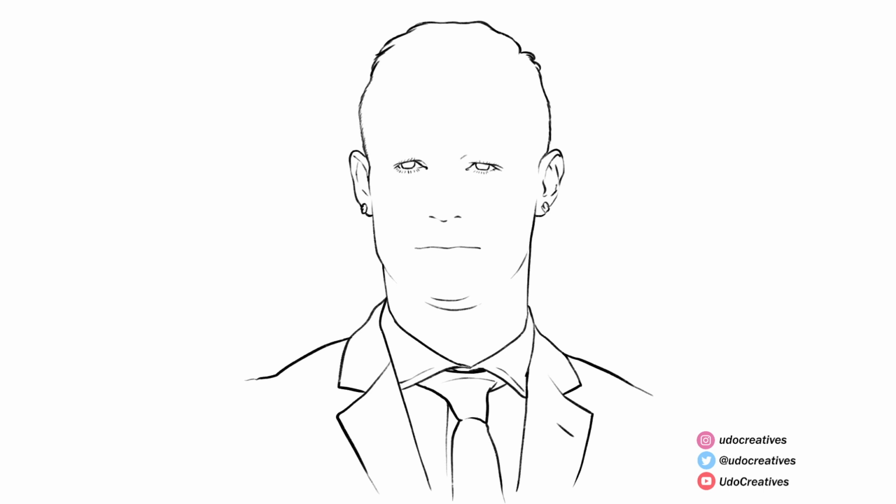Now, I'll add his eyebrows. Remember, it is better to take your time to get hair strands correctly through lining than just coloring black. This will give it a more realistic look.